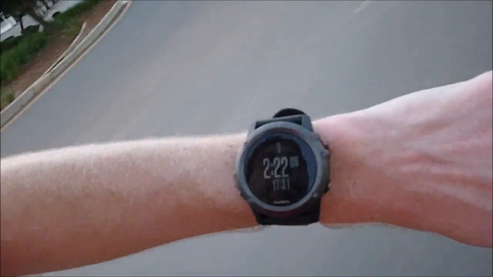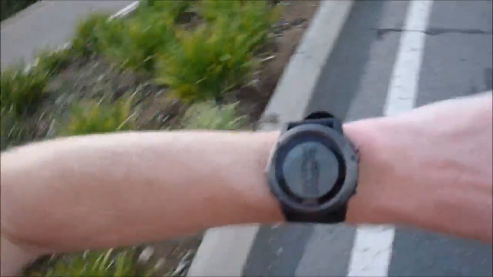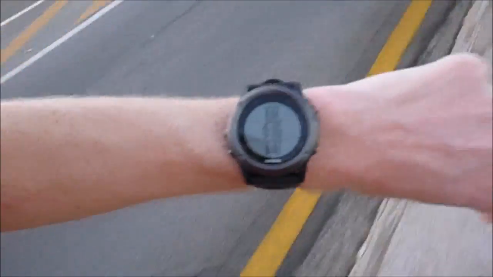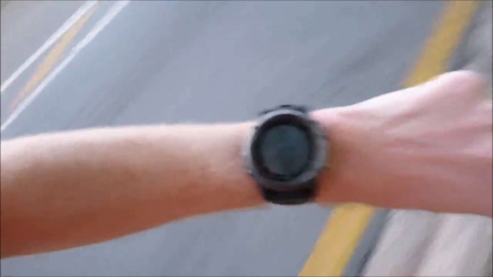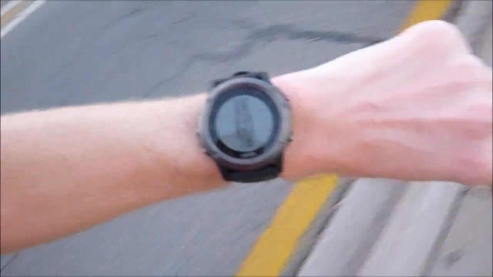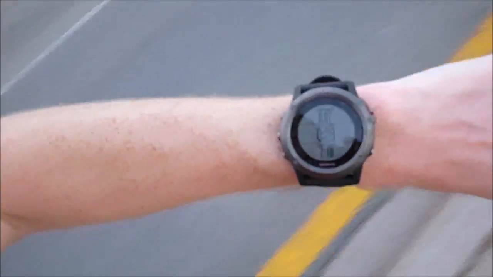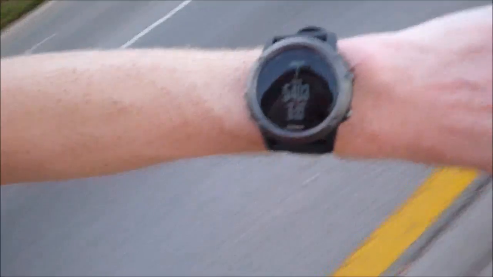So there we go. That's my lap trigger right there. Go back to the main screen in a second. So now we're back to the main screen. It doesn't detect a hill quite yet. There we go. There's the hill trigger. 7% grade right now. So it's going to stay like this, and I'm going to keep on running.